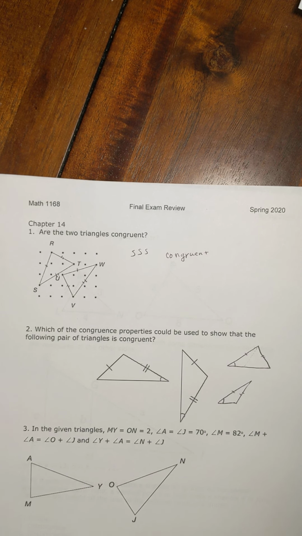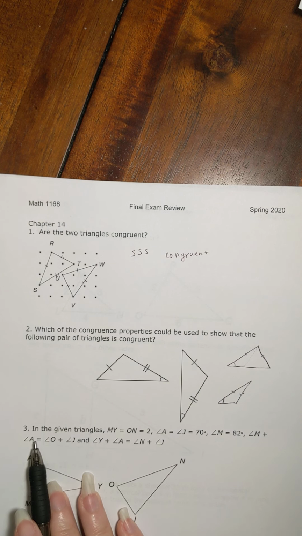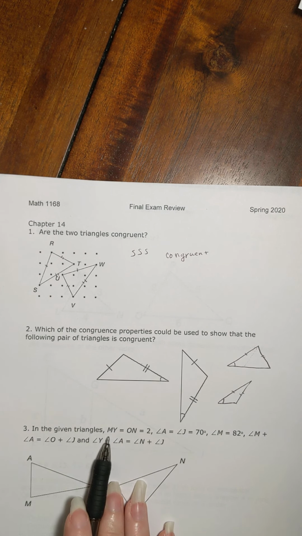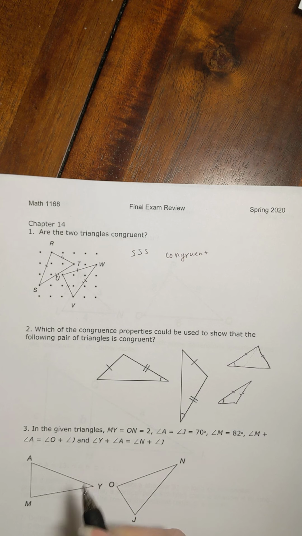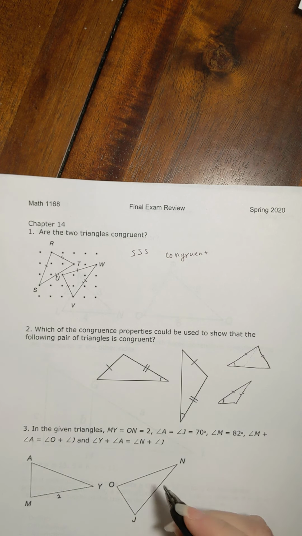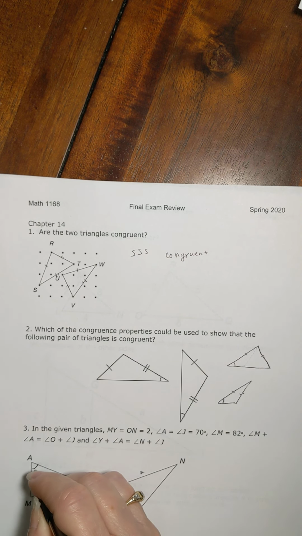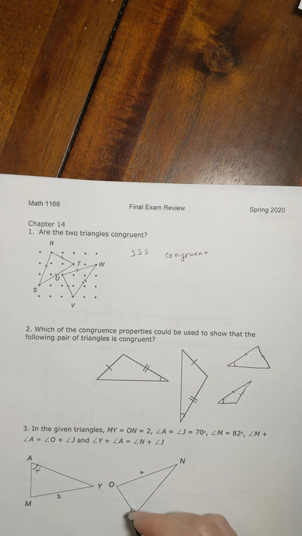All right? Problem number 3 says, in the given triangle, MY equals ON equals 2. And then angle A and angle J both equal 70 degrees. And then angle M equals 82 degrees.